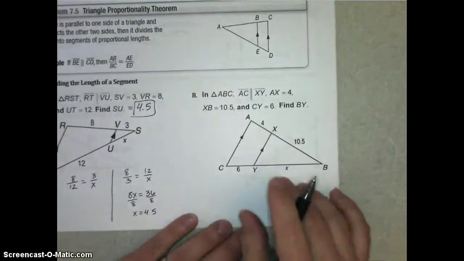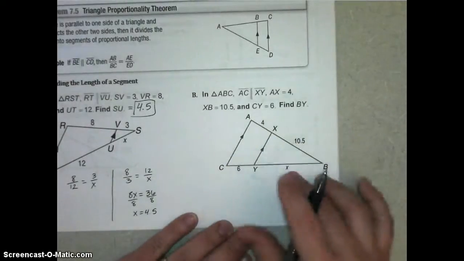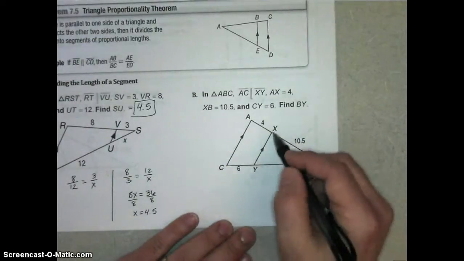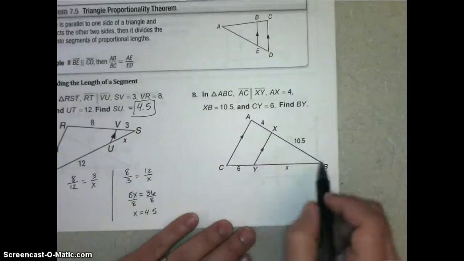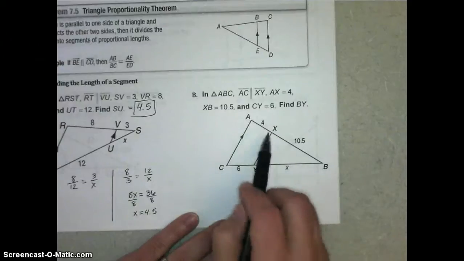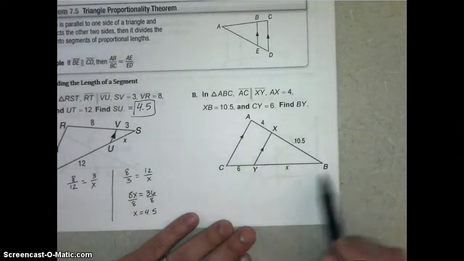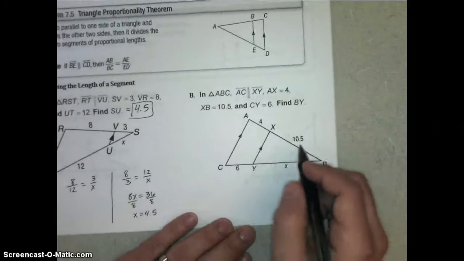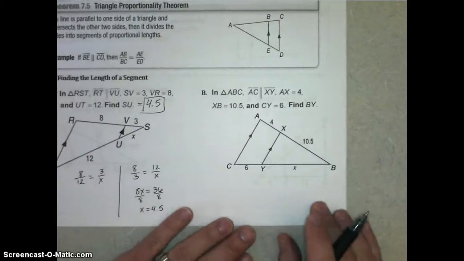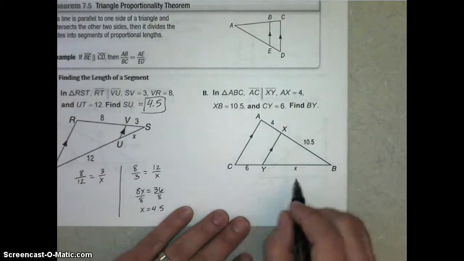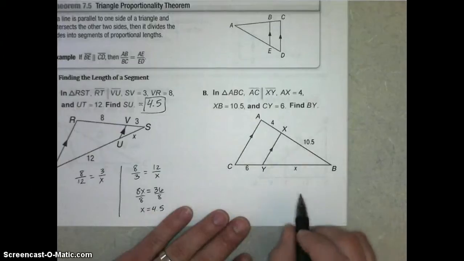All right. So we can set up the same kind of proportion here. It's the very same situation. We have parallel lines XY and AC. So XY cuts AB and CB proportionally. So we should be able to set up a proportion. I want you guys to pause the video if you need more time, but go ahead and set up the proportion when you're ready to continue solving the problem. After you have the proportion written down, you can click play and you'll see what you should get.